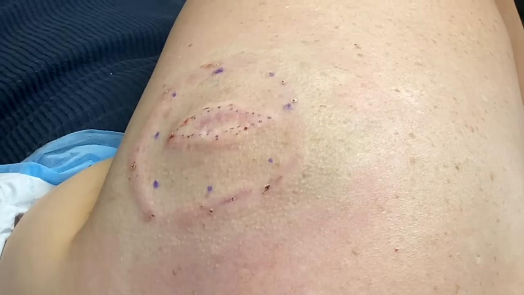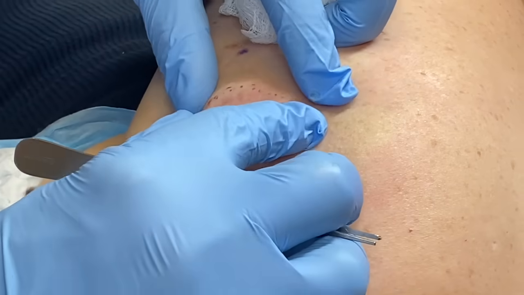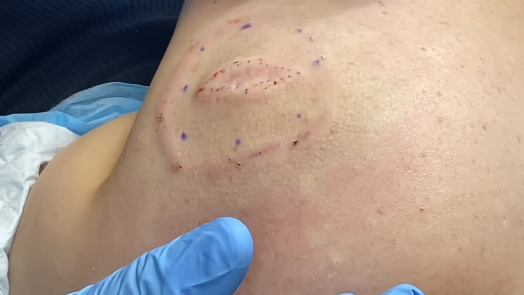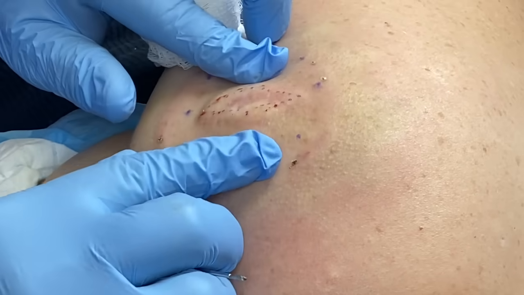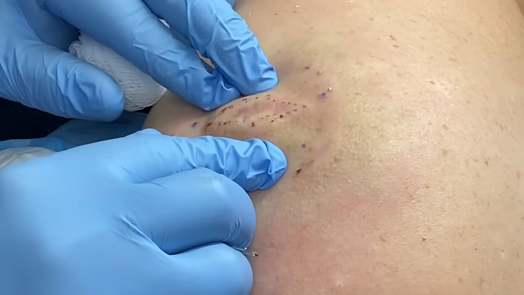So this patient's coming in for removal of a lesion that's been growing on her left upper arm for how long now? Over 15 years. Decades. So this is mobile. It's tenting a little bit. Ultrasound seems consistent with a cyst.